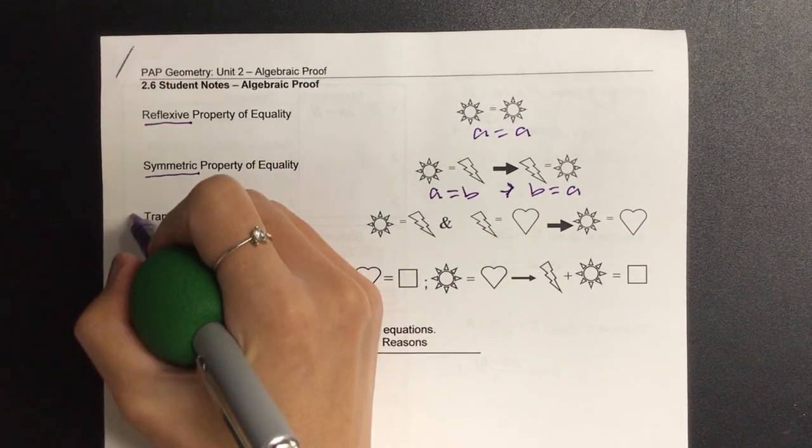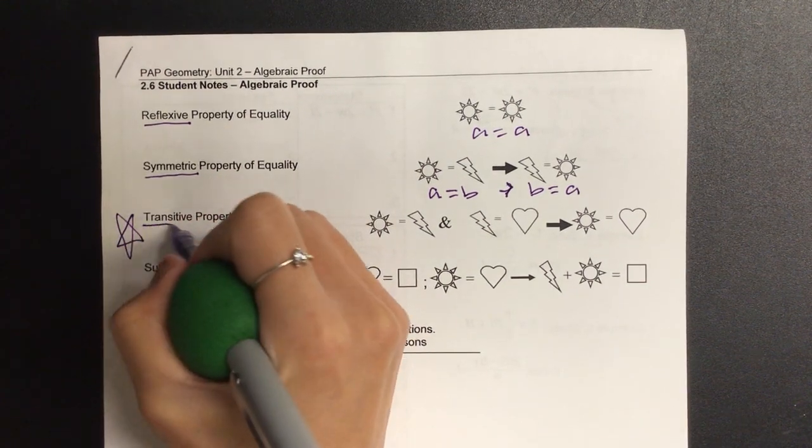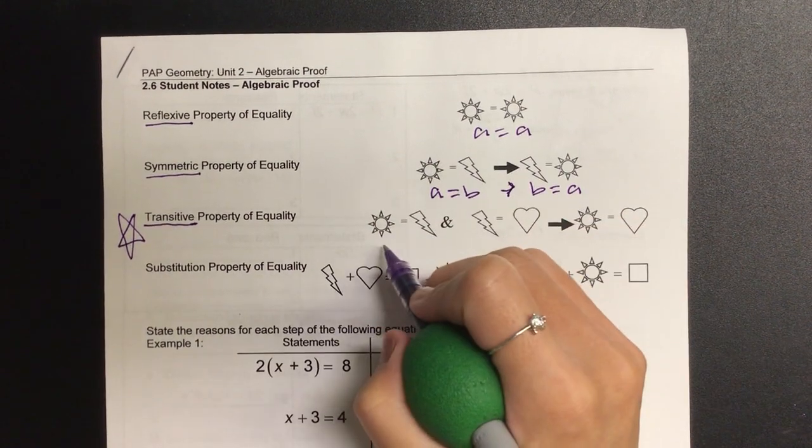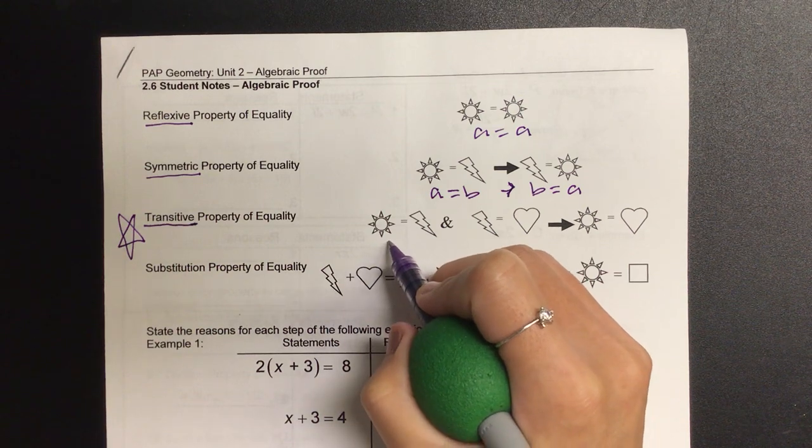Okay, put a big star on transitive. Transitive is the most often used property. So if at some point on your next test, you end up not using transitive, maybe you made a mistake, okay? So the transitive states, it kind of sounds like law of syllogism, but it is transitive.